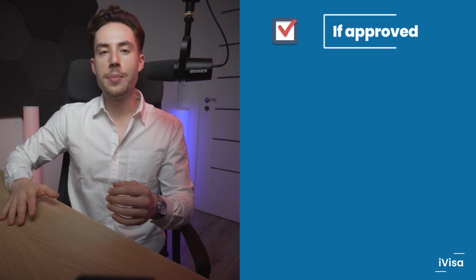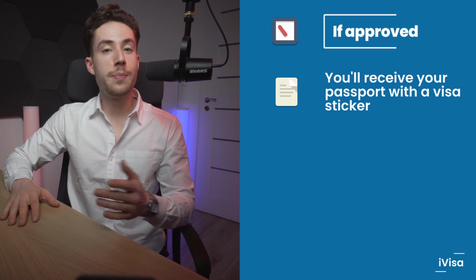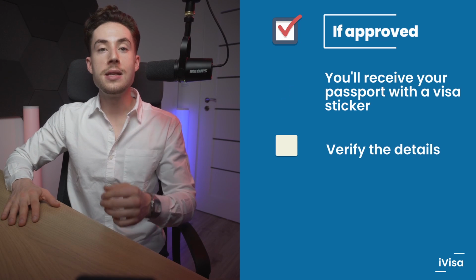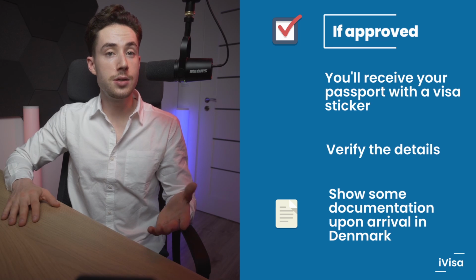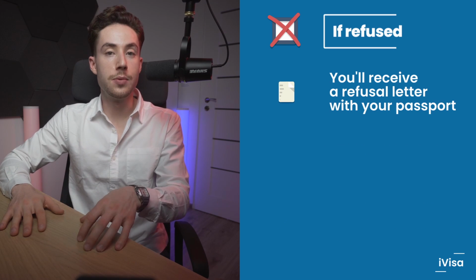So what happens after your application? Well, if approved, you'll receive your passport with a visa sticker. Verify the details and be prepared to show some documentation upon arrival in Denmark. If refused, you'll receive a refusal letter with your passport explaining the reason and also guidance on how to appeal.